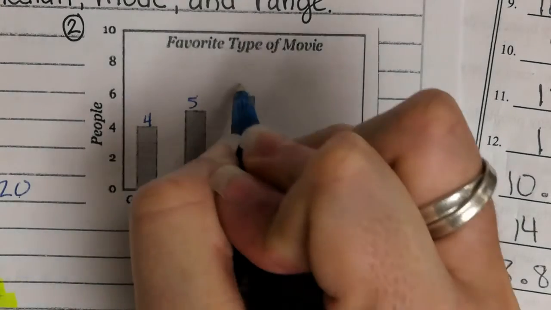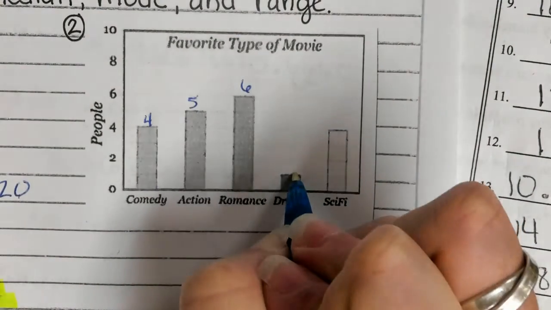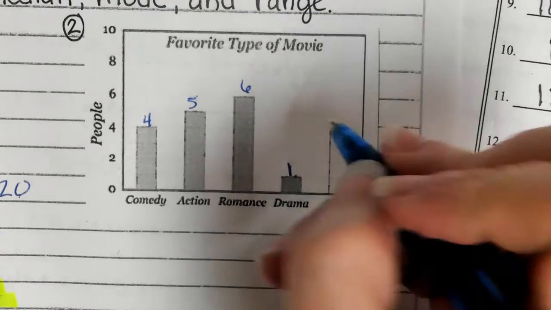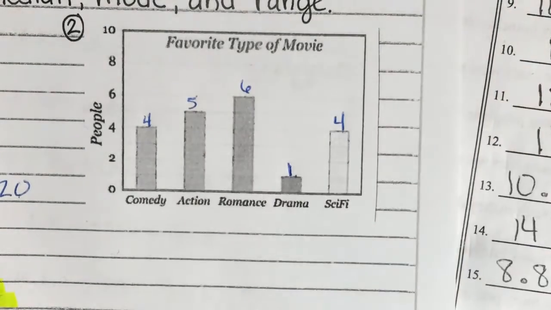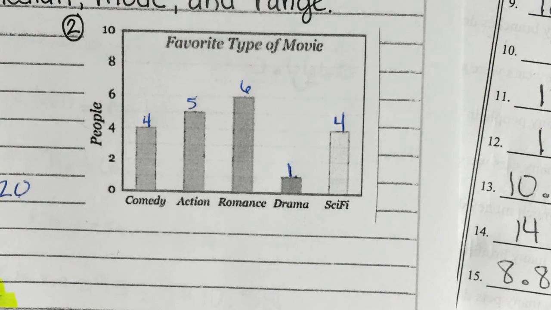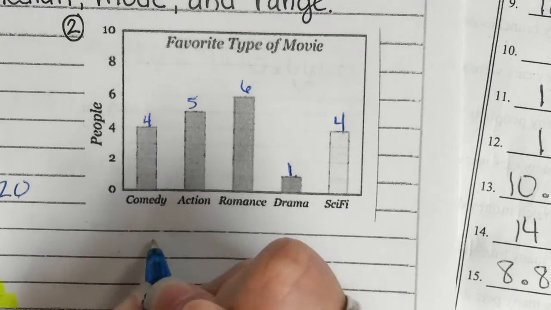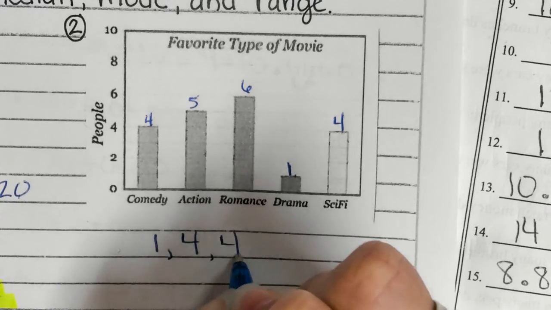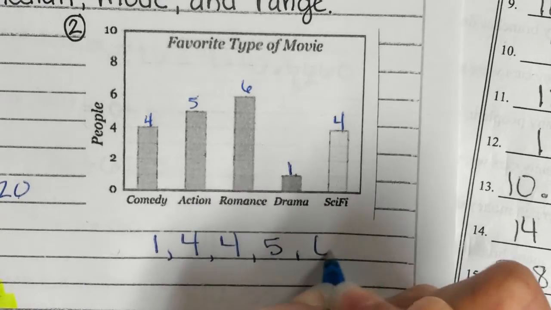5. The next one? 6. The next one? 1. 4. Okay. Step 1. Put them in order from least to greatest. So there's going to be 1, 4, 4, 5, 6.